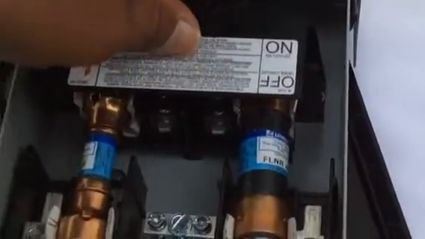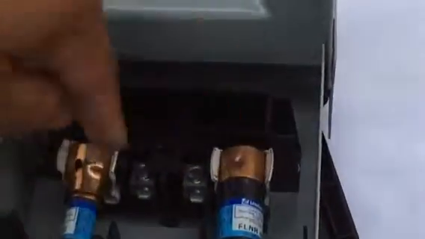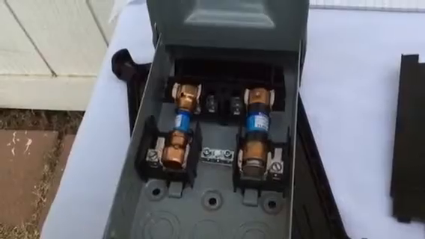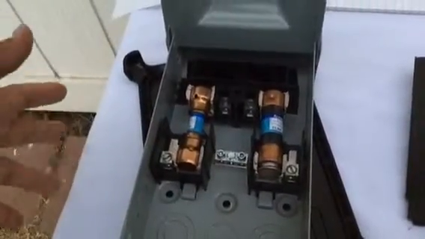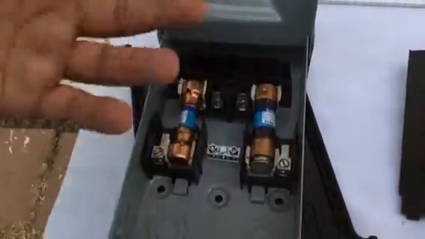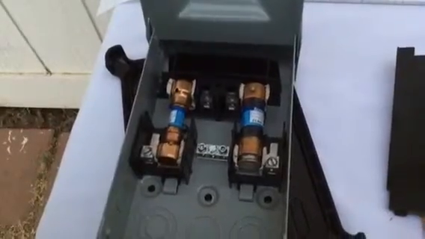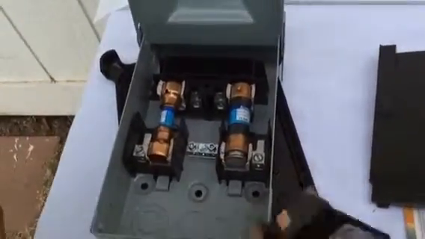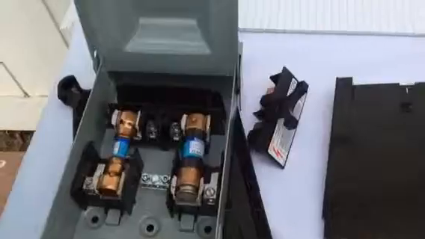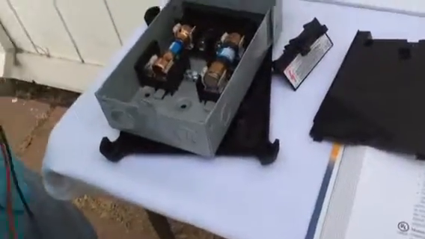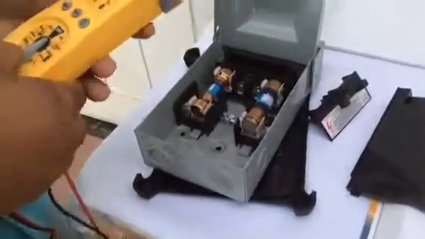So you pull this disconnect out, and it cuts the voltage from the line to the load, making it safe. Anything down on the load side would be safe if you didn't have another source like batteries or whatever.